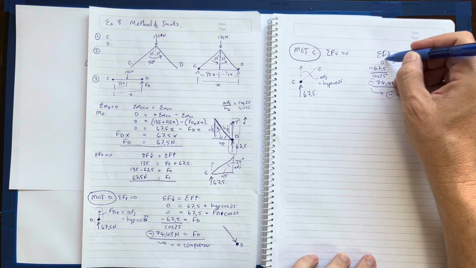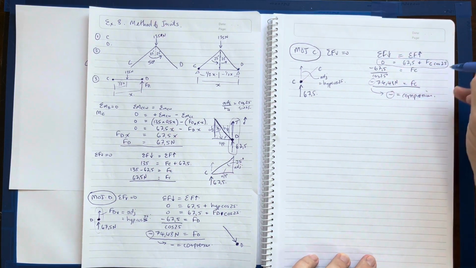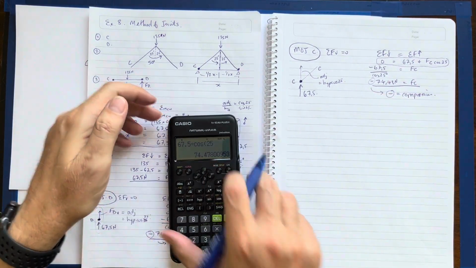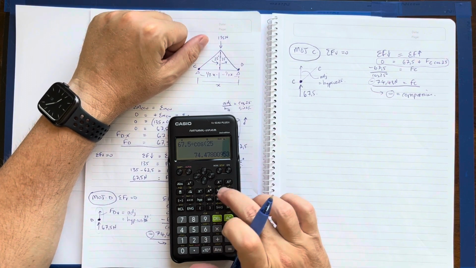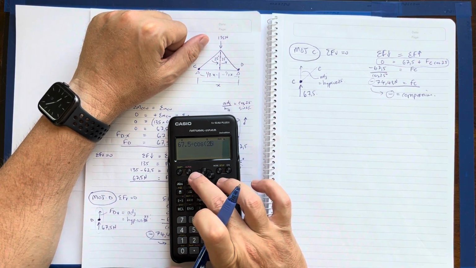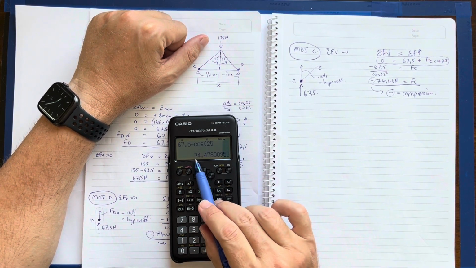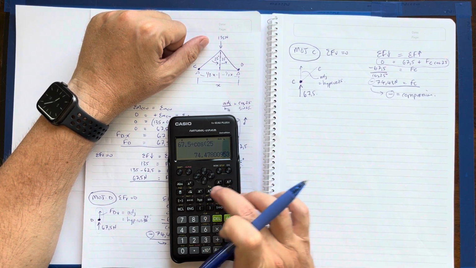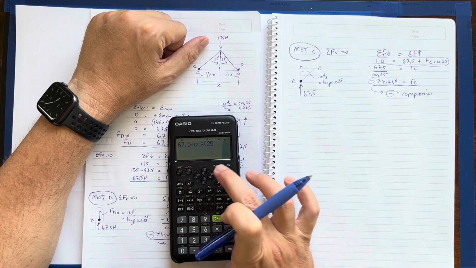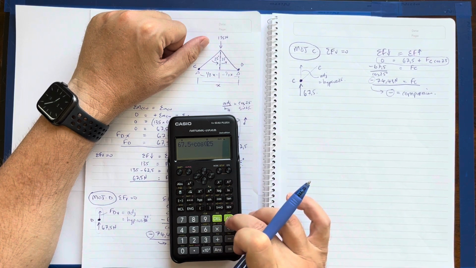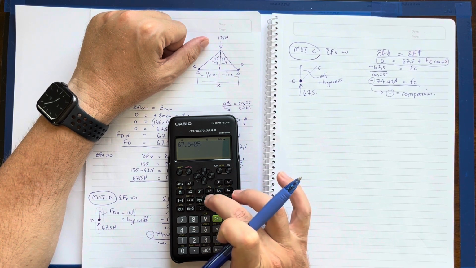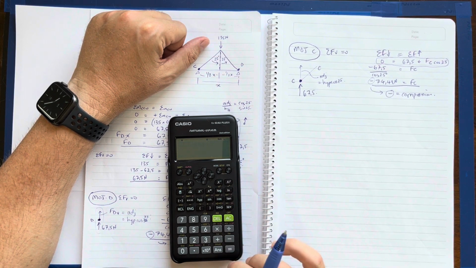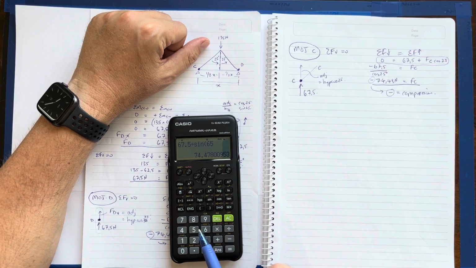I'm going to do something quickly though. I'm going to calculate this as if I used sine 65. Let's just verify that it gives the same answer. You saw that this answer is 74.48 rounded up. If I change this to sine 65, the exact same answer.